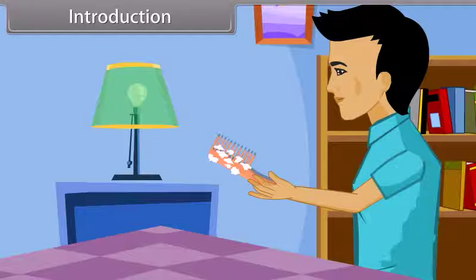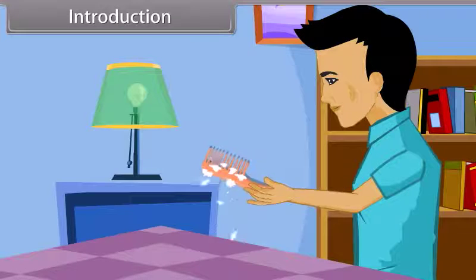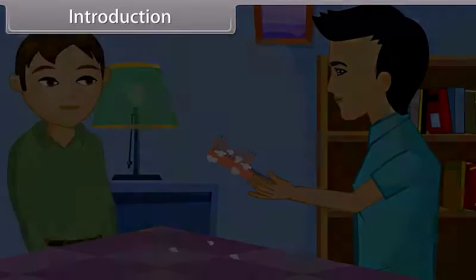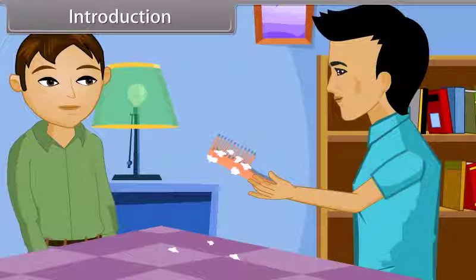He observes that some pieces of a paper are stuck to the comb. He shakes the comb well, but only few falls down, while others are still stuck to it. He asks Sanjay why paper pieces are attracted towards the comb.